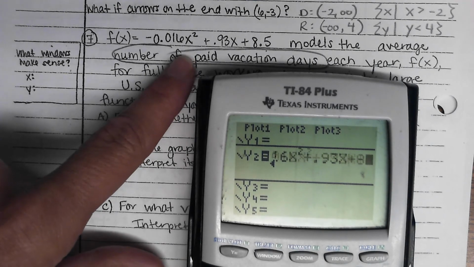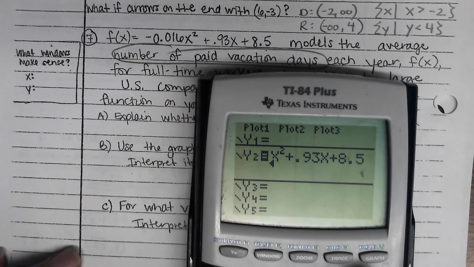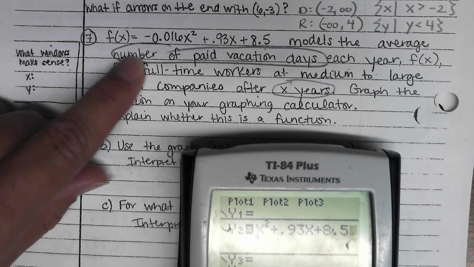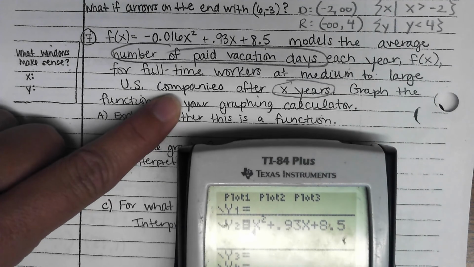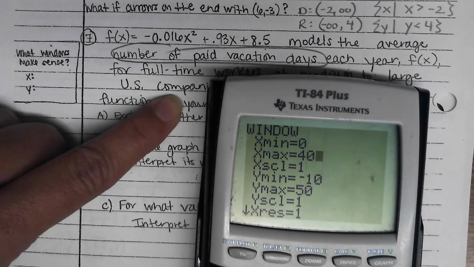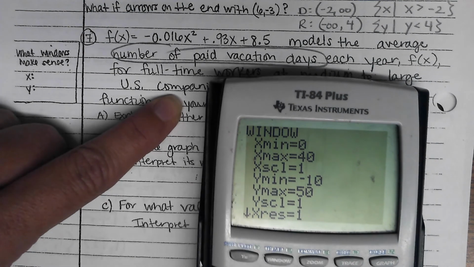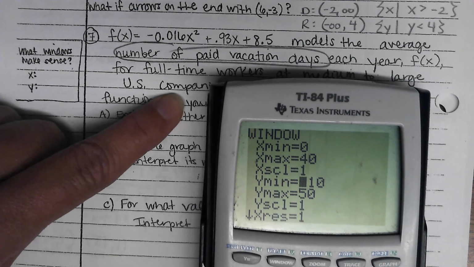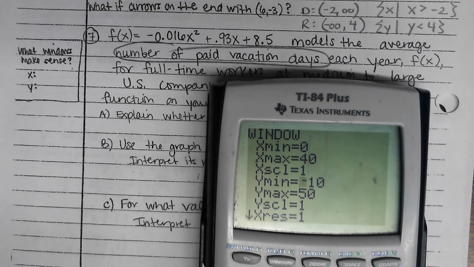And always, before just looking at the graph, let's think about numbers that make sense. X is the number of years. So for a window, 0 years at a company till 40 years at a company might be worthwhile. But you certainly don't need negatives. And it's giving you the number of paid vacation days. So nobody has negative paid vacation days.